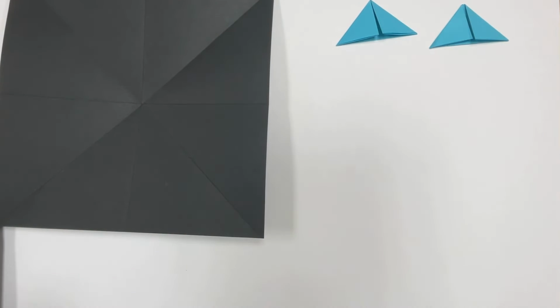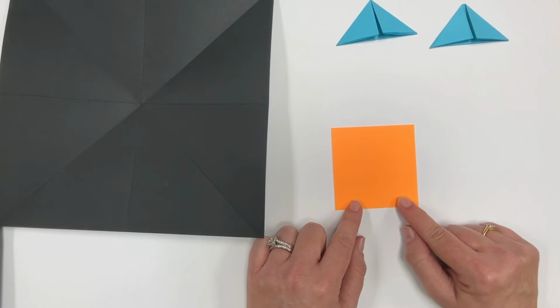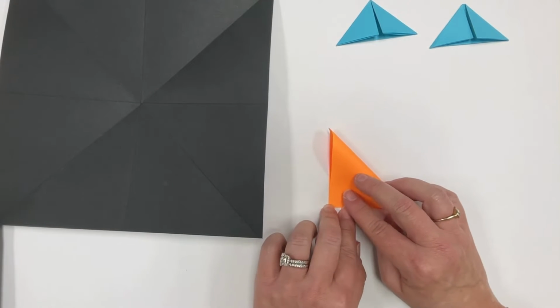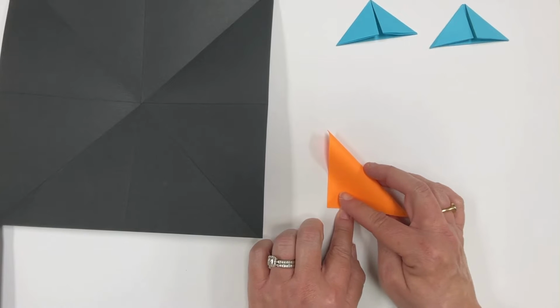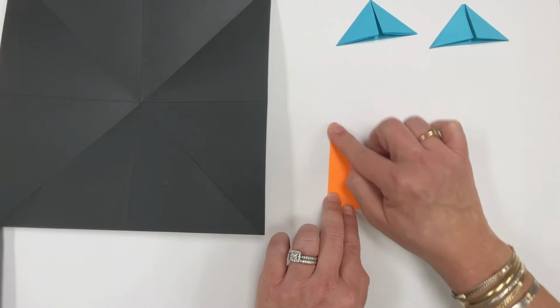Okay. Now we're going to do the kite fold. So this time I'm going to get a different color. I'm going to use orange this time. Okay, so start with whatever color you want. You have a square. You're going to fold it in half diagonally. So go over to the left side diagonally, and you're making a triangle.